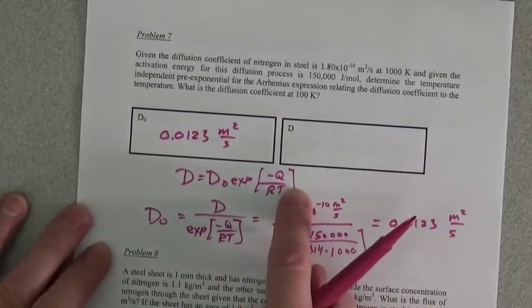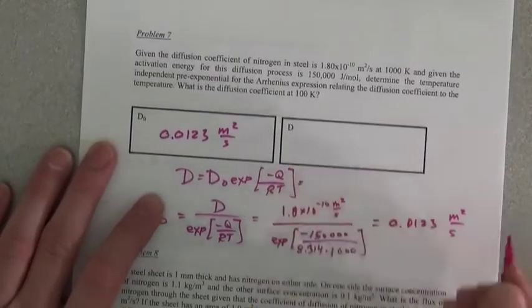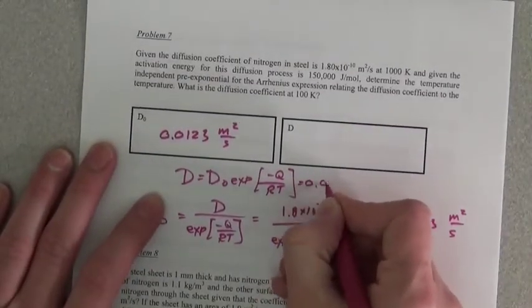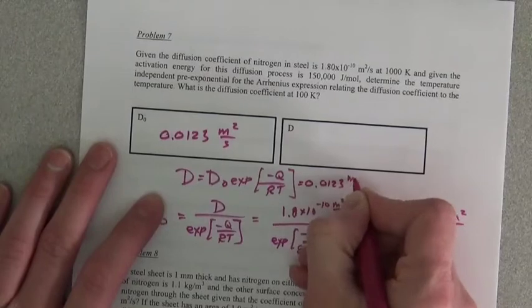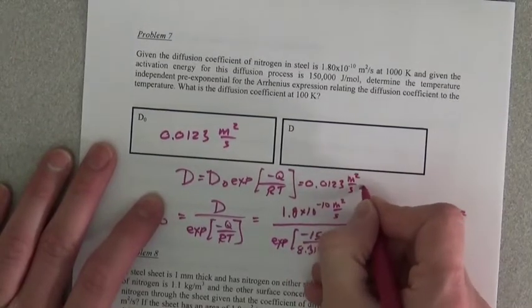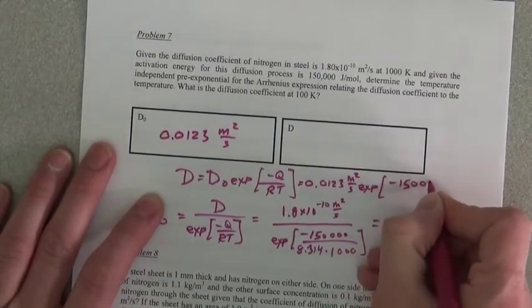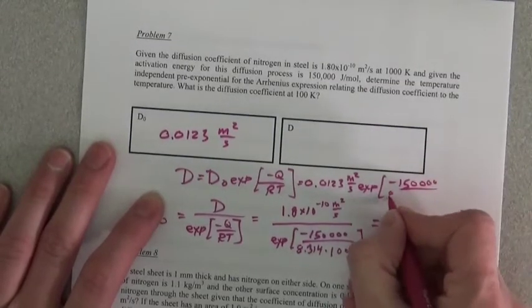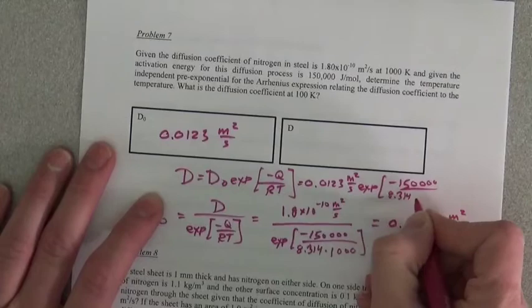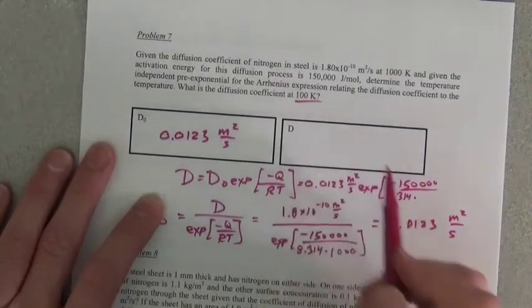Putting that back into the diffusion equation, we get 0.0123 meters squared per second, exp of minus 150,000 divided by 8.314 times, in this case, 100K.